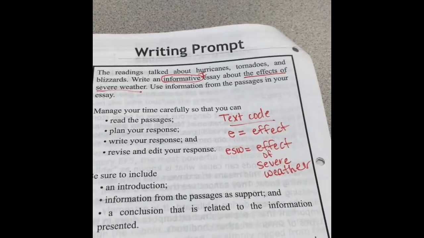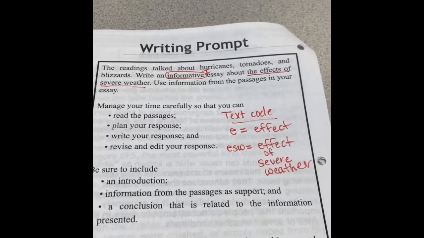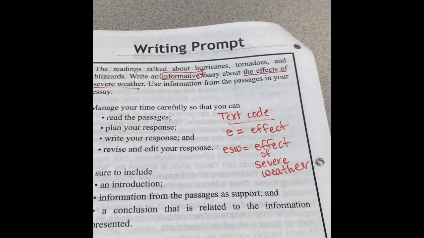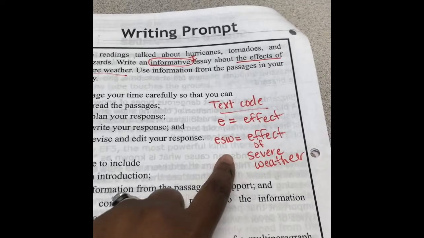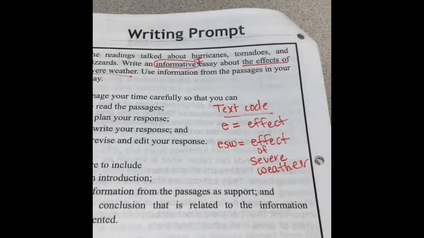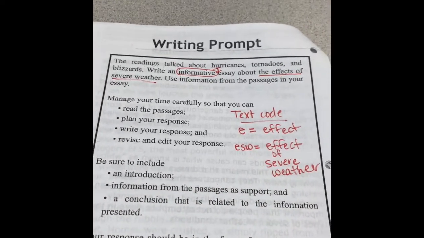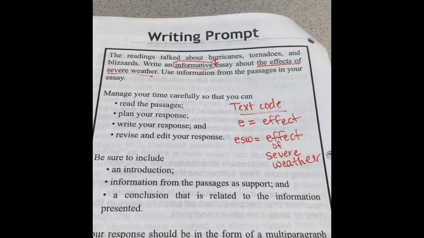So one of the things I mentioned to them, when we're text coding, we want our codes to be really quick. But if that's something that's going to help them remember, then go for it. But we want our text code to be something that's quick and easy when we're writing.